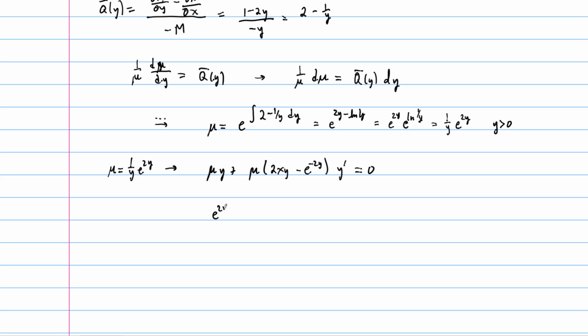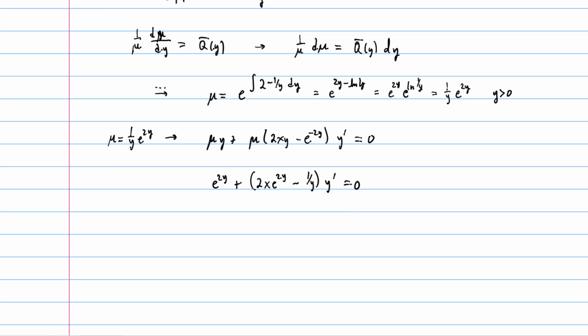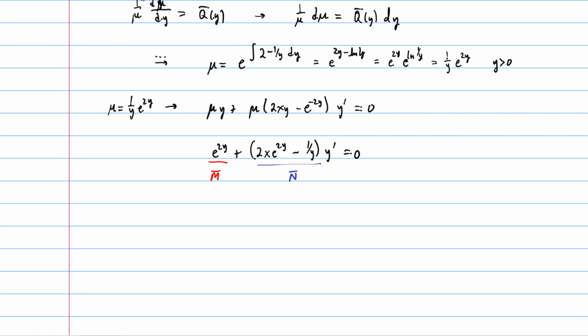So this first term is e to the 2y plus, now we multiply term by term, right? So this is going to be 2x e to the 2y minus, this e to the 2y's are going to cancel, and this is just going to leave us with 1 over y prime. Okay, so you can work that out, and this is all equal to 0 still. Now at this point, this is our m with a hat, and this is our n with a hat, and we can check and make sure that it's truly exact, right? So if we've done everything right, then it should be, but let's check anyway.